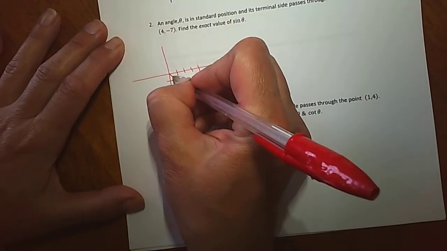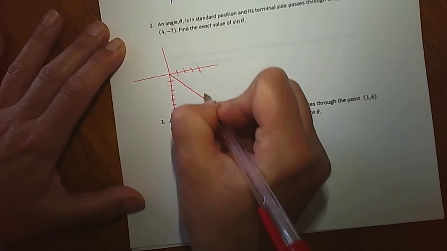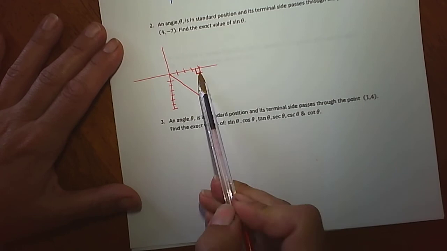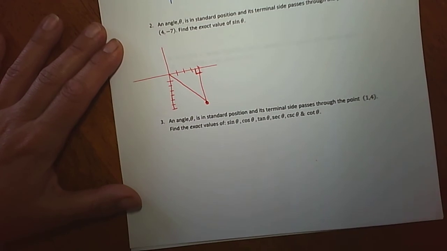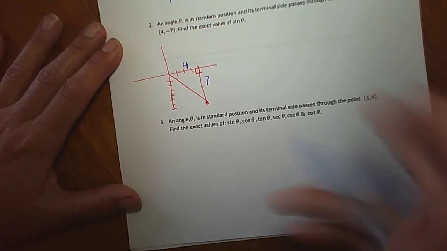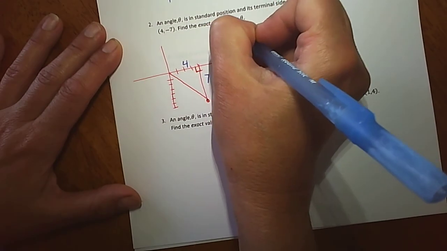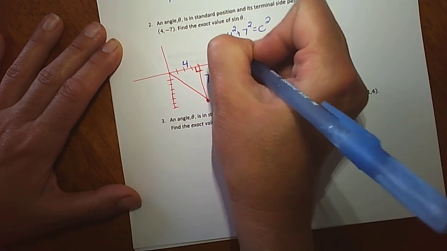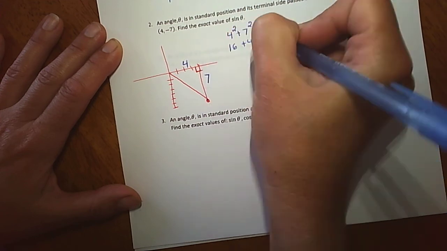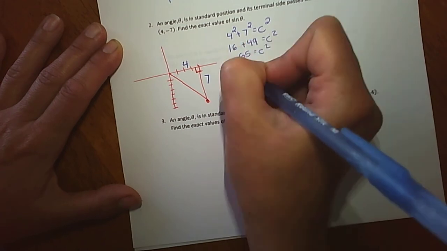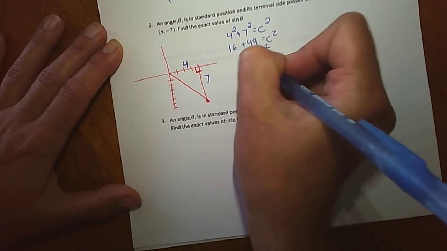Then you're going to make a triangle. So the triangles always come out of the origin and to the x-axis. So the right angle always has to touch the x-axis. So we went forward 4, down 7. Then you're always going to do the Pythagorean theorem. 16 plus 49. This makes 65. I get radical 65 equals c.